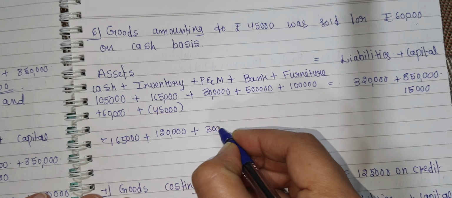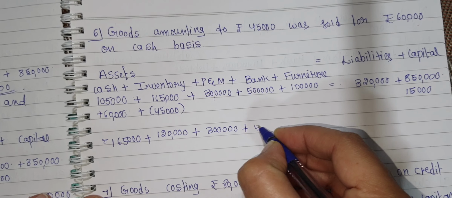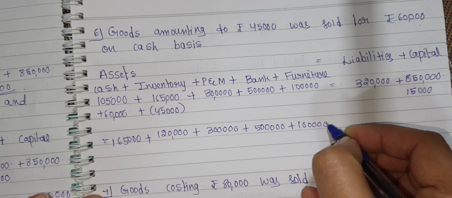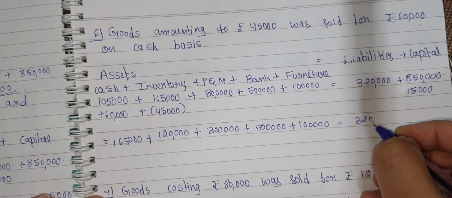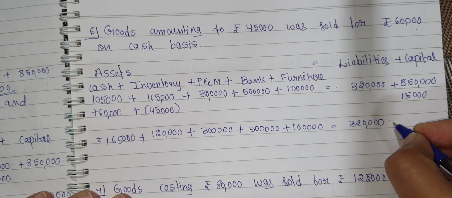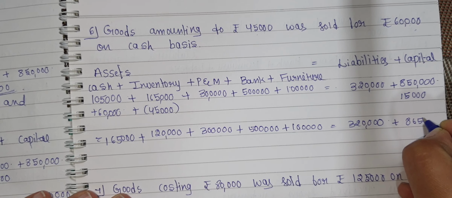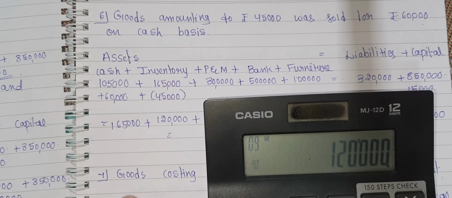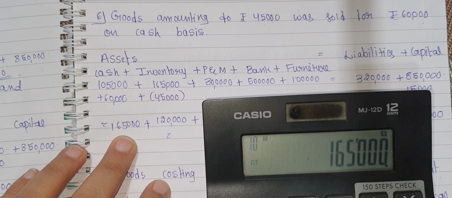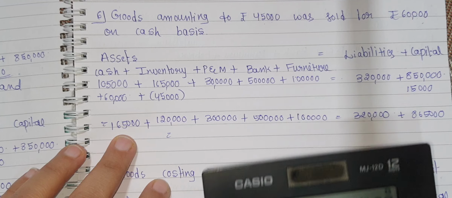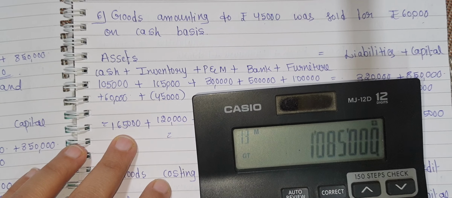And here 3 lakh, 5 lakh plus 1 lakh, 3,20,000 plus 8,65,000. Now we will check the total. 1,65,000, 1,20,000, 3 lakh plus 5 lakh plus 1 lakh.